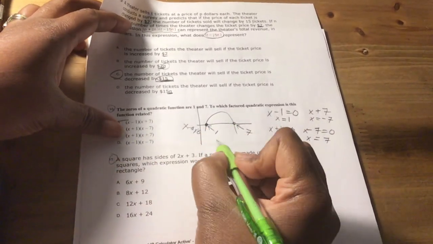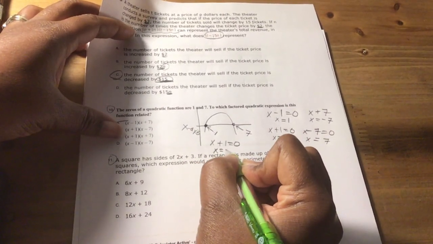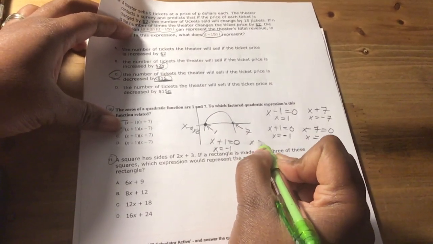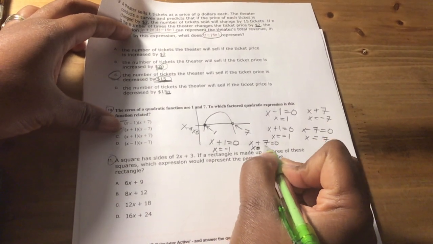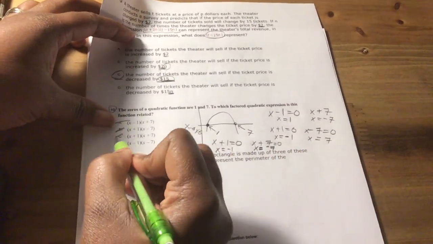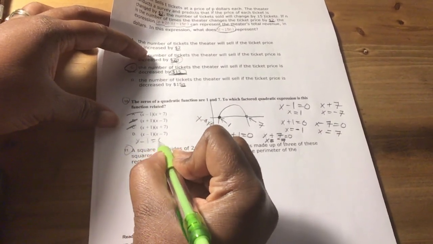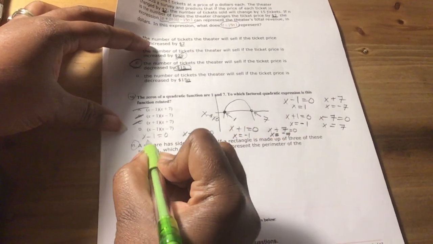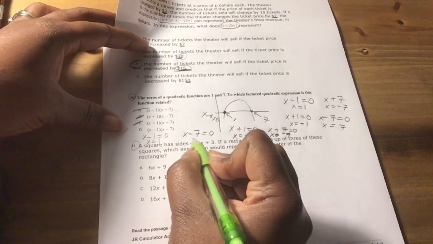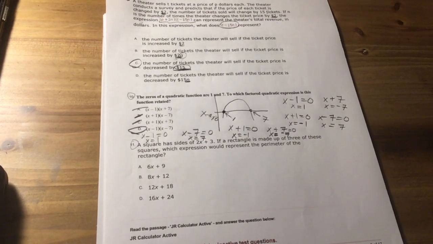So when I do this one, x plus 1 is equal to 0. That's going to give me x is equal to a -1. And x plus 7, that's going to give me x is equal to a -7. So that's not it. When I solve the last one, and I set both factors equal to 0, that's going to give me x is equal to a +1, and this is going to give me x is equal to a +7. So D is going to be my answer there, okay?